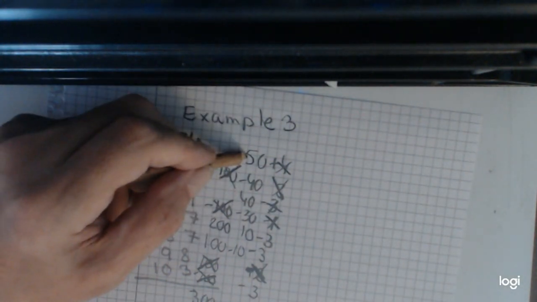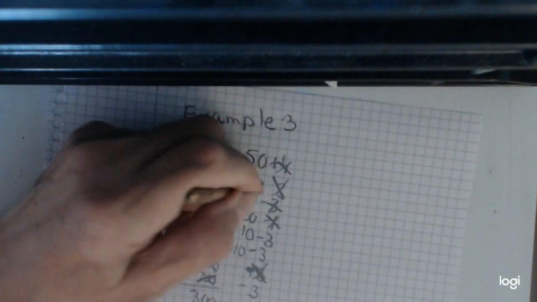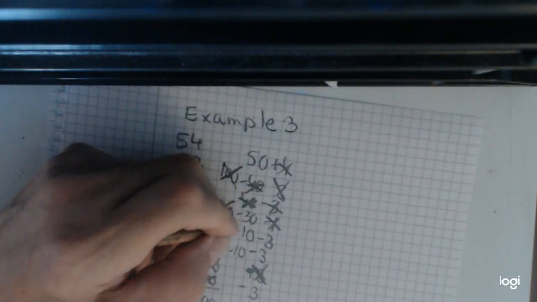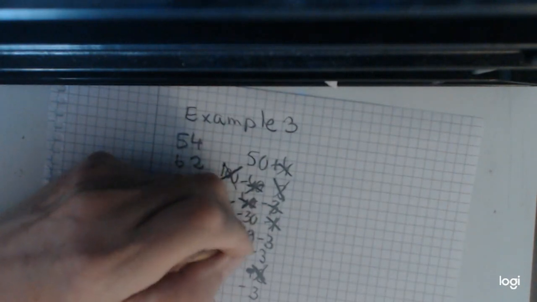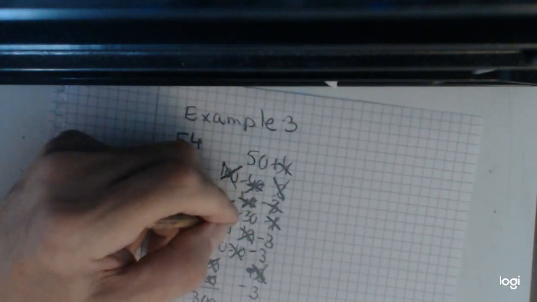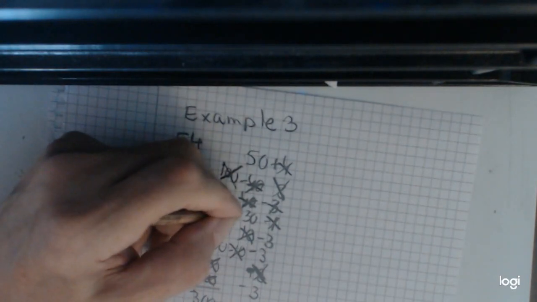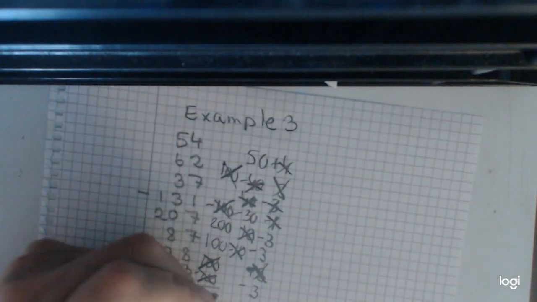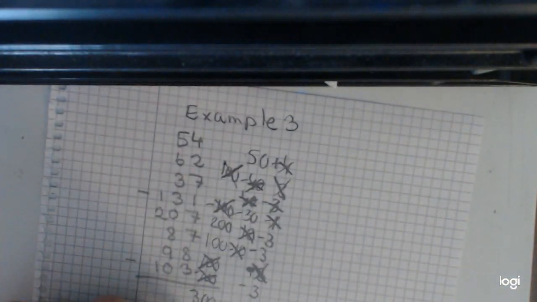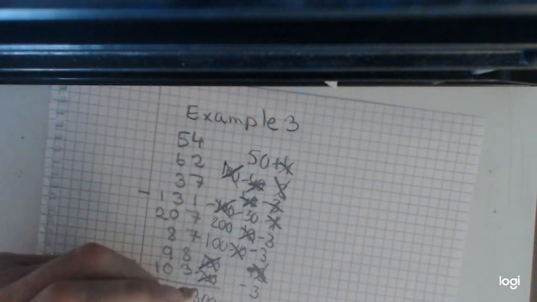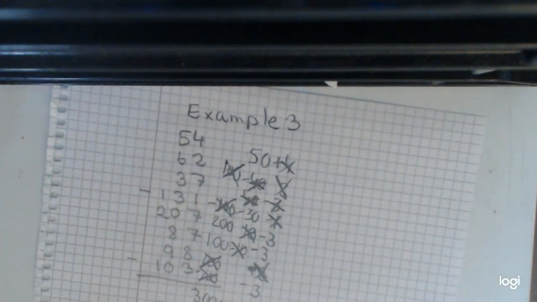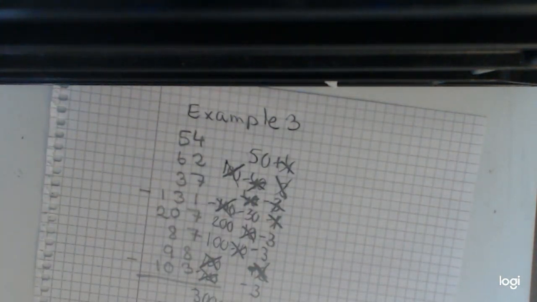This one here, 50. You have minus 10, 10. So what you have here is 50 minus 30 is 20. So you have 300 plus 11. That is 311.